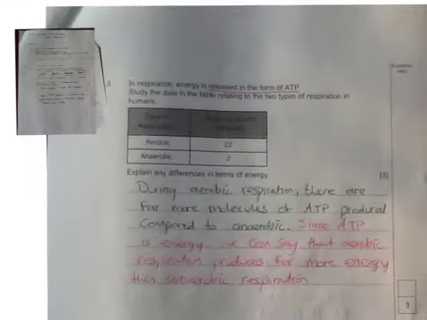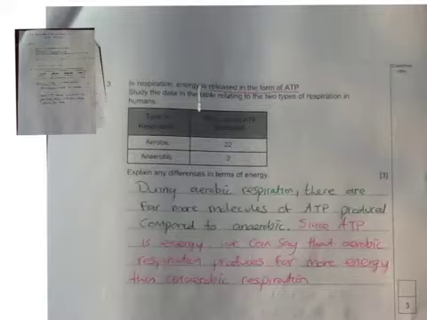And the next one: in respiration, energy is released in the form of ATP. I've underlined that because it becomes quite important down here. It's asking you to compare the table and explain any differences in terms of energy. Molecules of ATP, ATP is pretty much energy. If aerobic respiration has 22 molecules of ATP, then anaerobic only has 2 molecules. Aerobic respiration is going to have far more energy. So I said during aerobic respiration, there are far more molecules of ATP produced compared to anaerobic. Since ATP is energy, we produce far more energy during aerobic respiration.